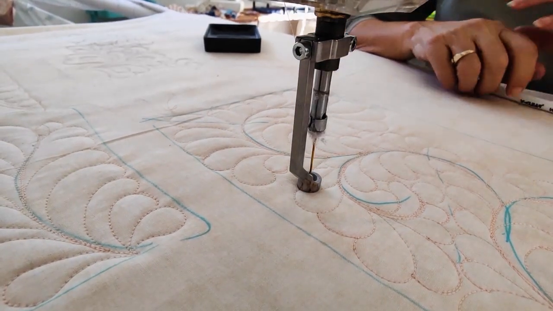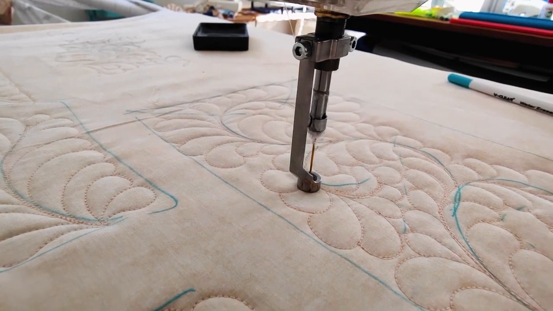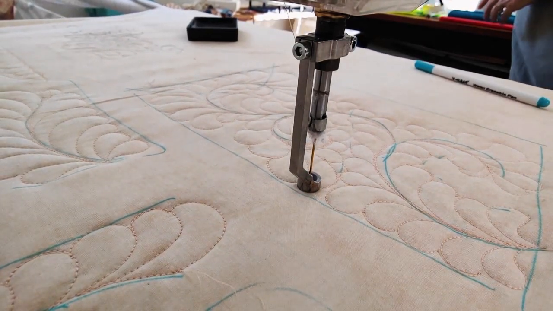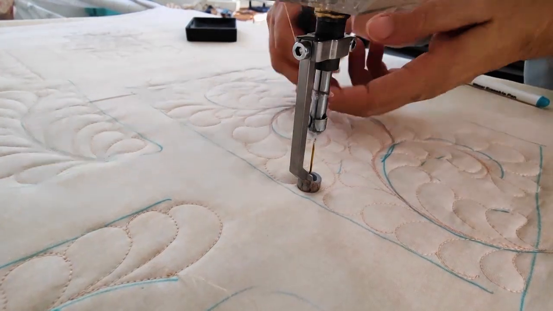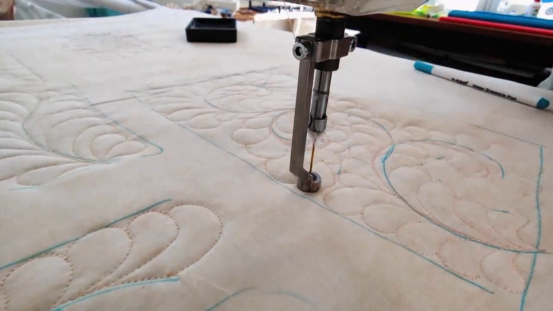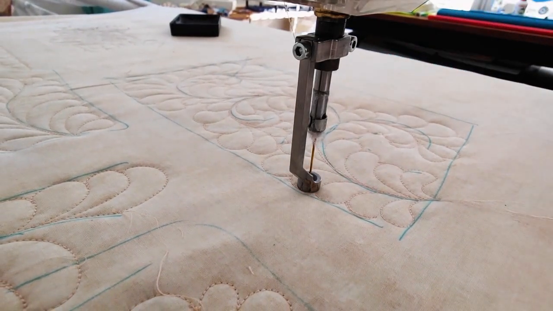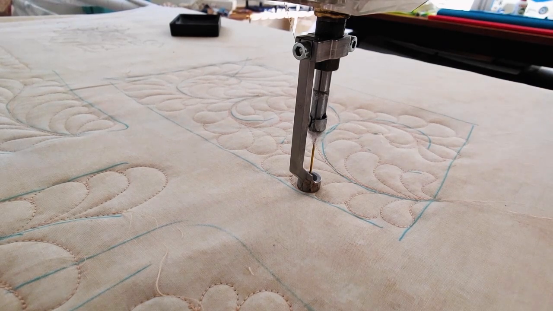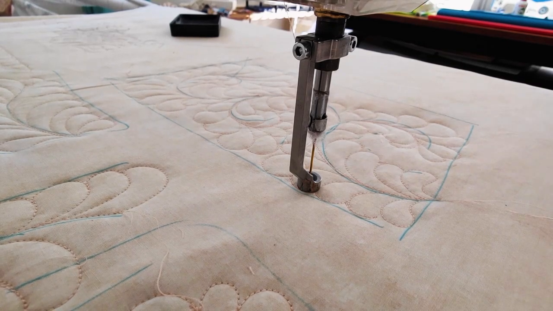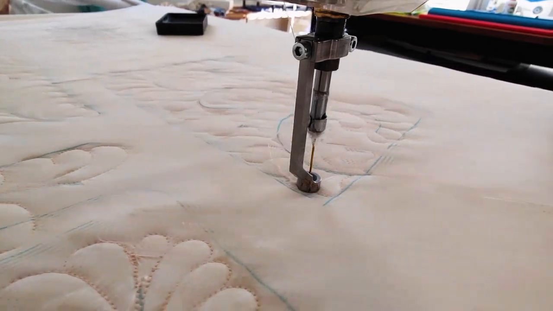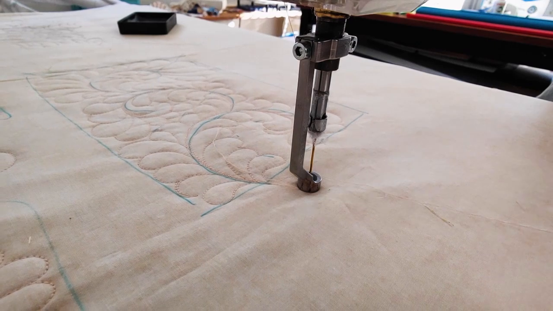So that's what they call a crawling feather. Let's just see if you can see that. It does look a lot better if I remove the blue water soluble pen. I'll just trim that thread. So you can see there's a lot of backtracking, and it's not my ideal. I would stop and start, but I do love the fact that it's free and it just fills in a huge amount of space. So it's quite a fun feather to do.